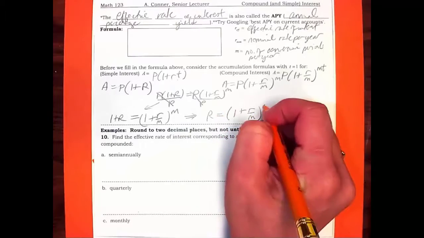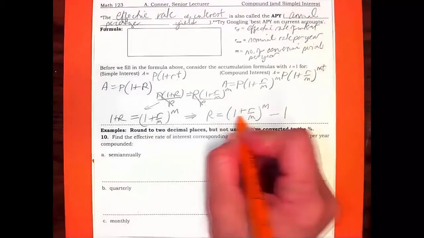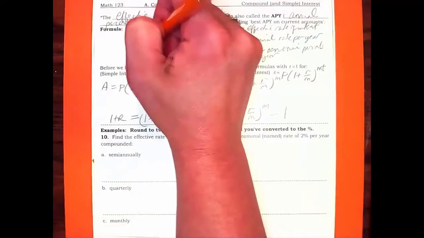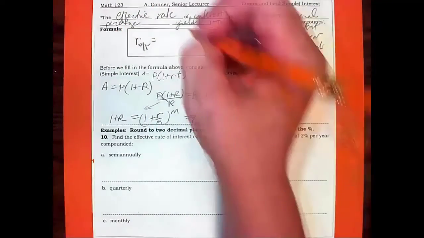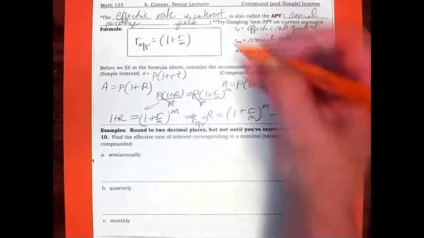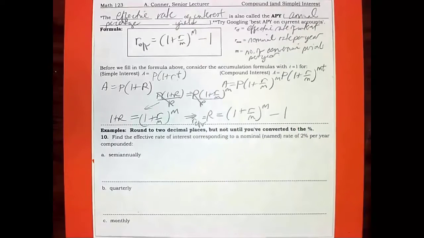So subtracting 1 and subtracting 1, that's what gives me the REFF formula. So this is considered to equal REFF. Let's put that in the box. We're going to take 1 plus r over m, raise it to the m power, and subtract 1. And that formula will be given to you on a test.